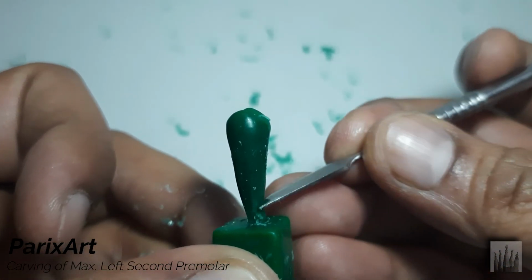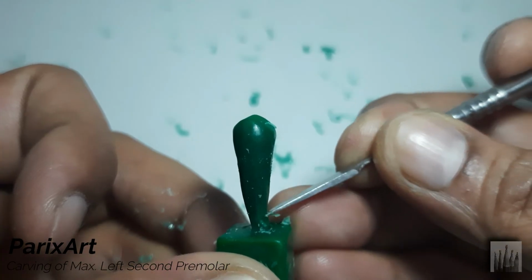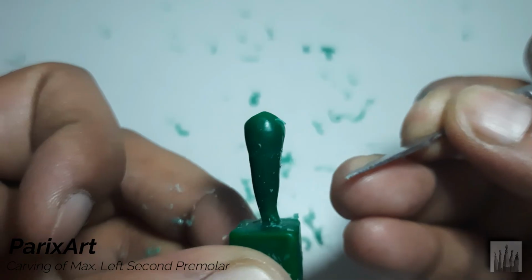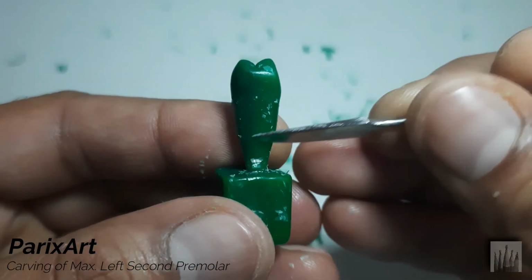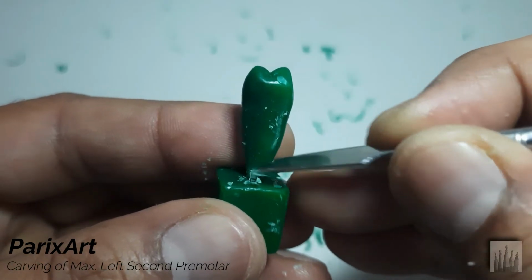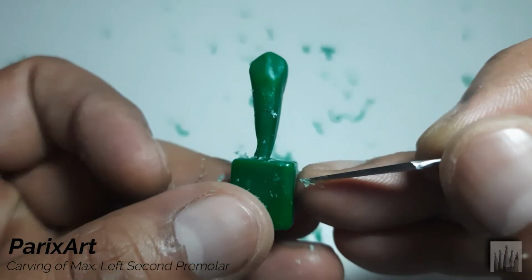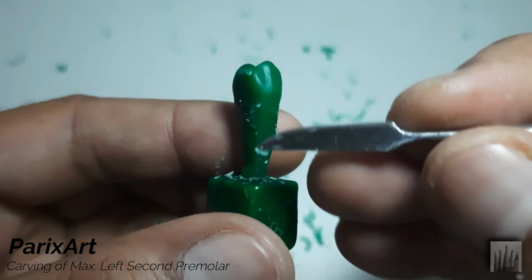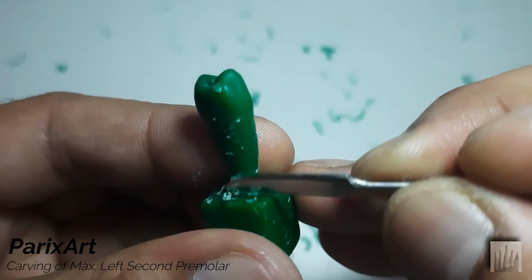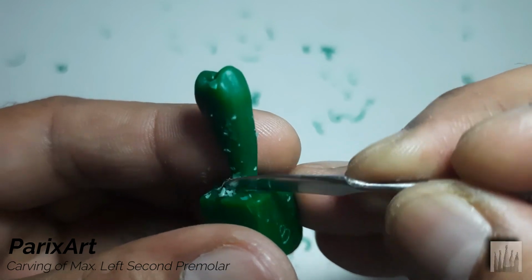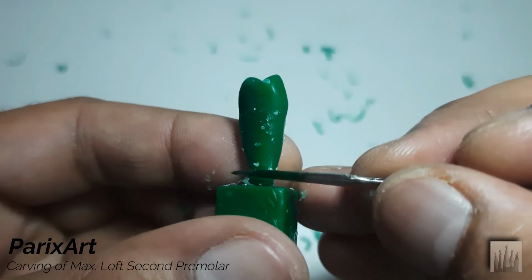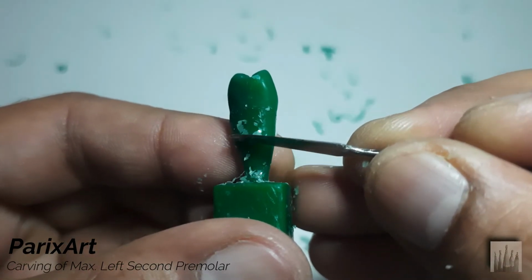Carve a little above the apex. See? A little more. Now merge it with the upper portion.